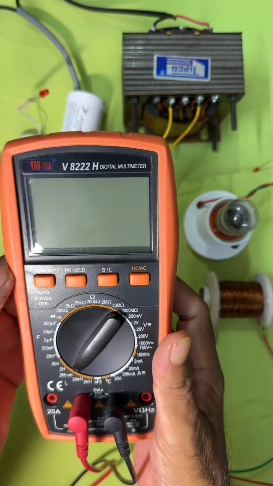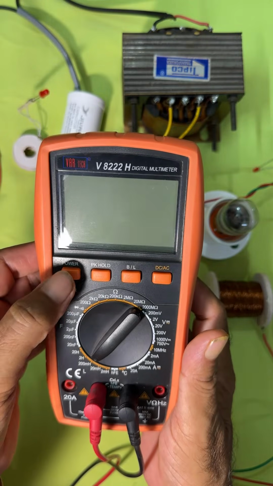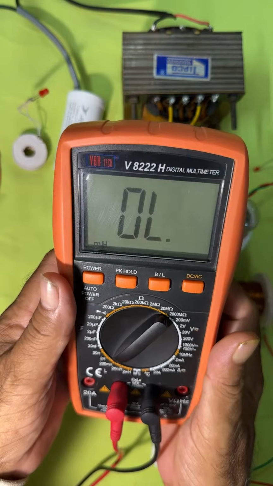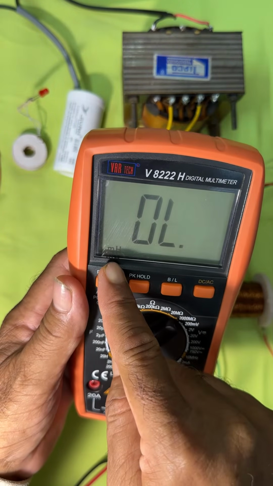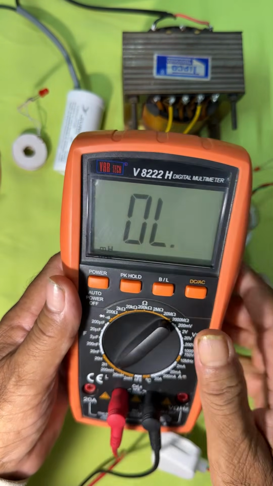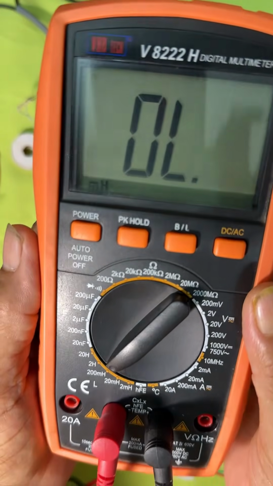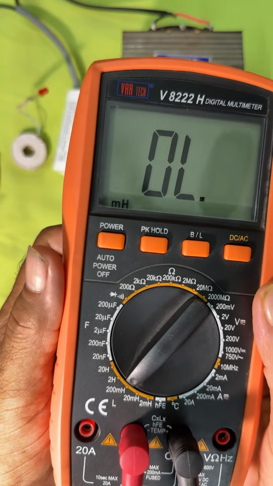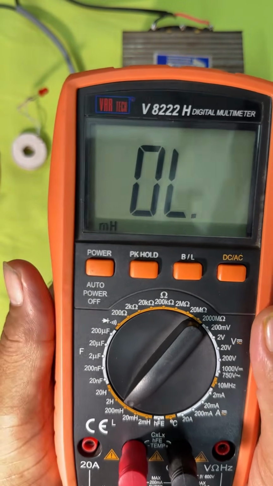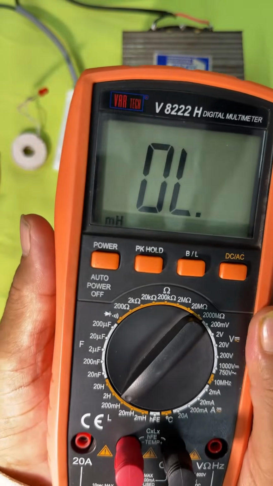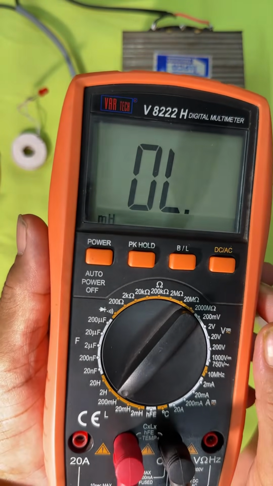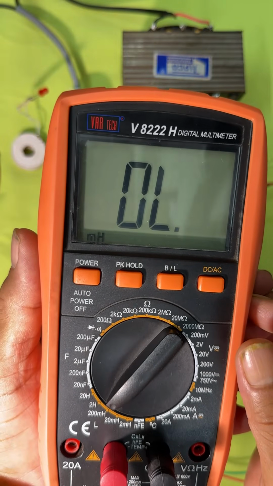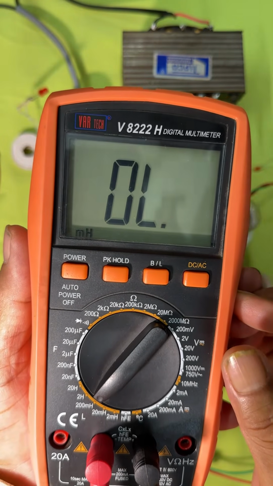And now I will switch it on. You can observe down corner left, it is written mH. This is millihenry, as conventionally followed in the history of science.